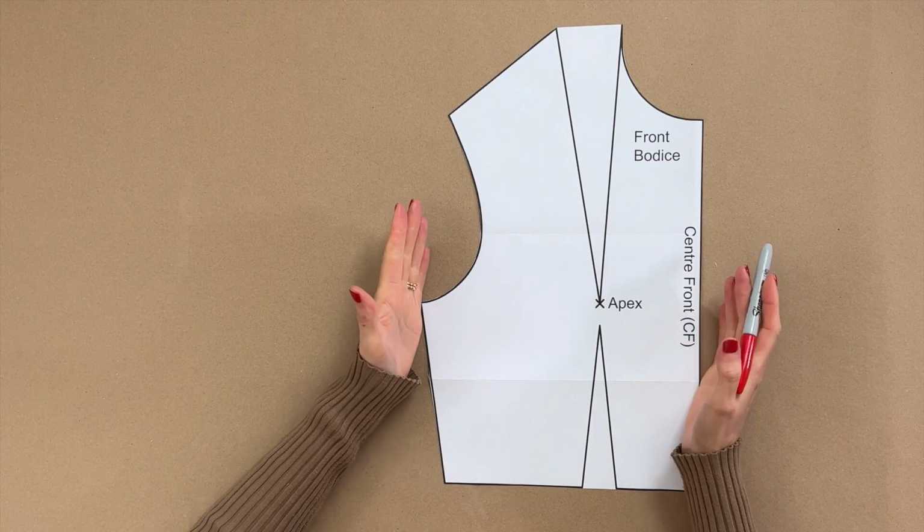So it's great that we've done this for our body block, but as we start translating our block into patterns, that's where we're going to start to shift around things and move things around a little bit. So let's do that together.